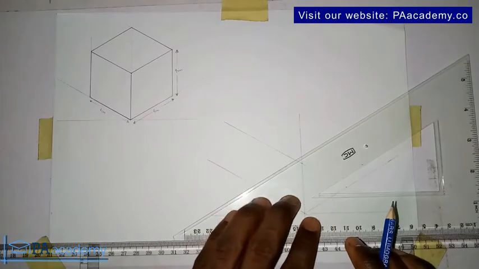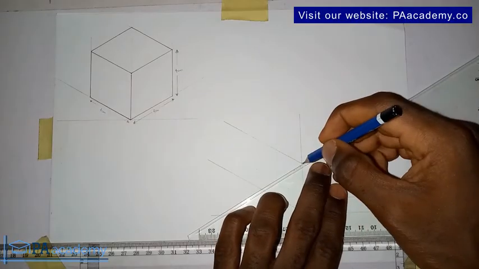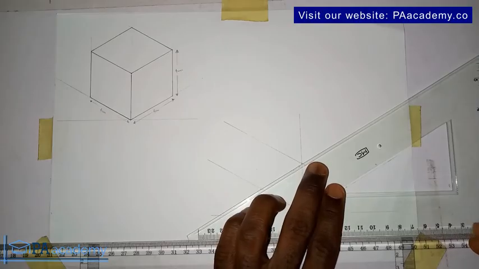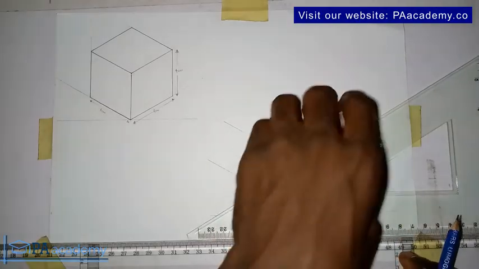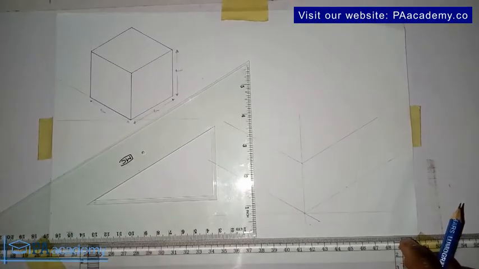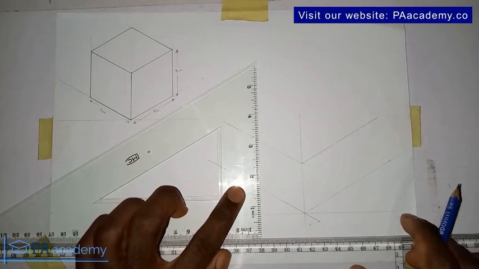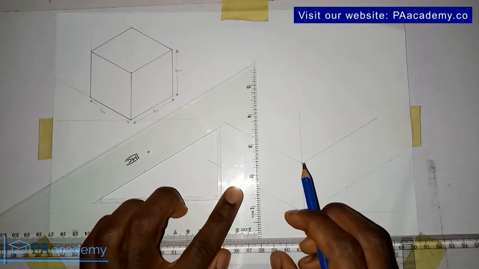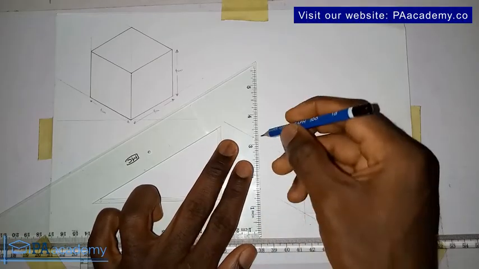You turn it the other way. So it will look like this. Now we place it like in this direction. Just pay attention to how I'm setting my T-square, I mean the set square rather. So where we mark our 4 centimeter here, this is the point. So you adjust your set square there. So you draw a line from this to come and touch this line here.